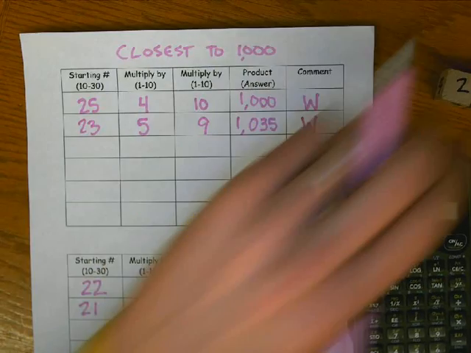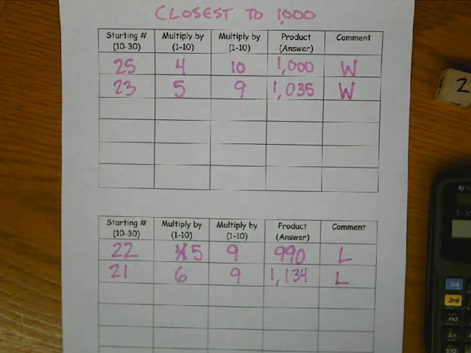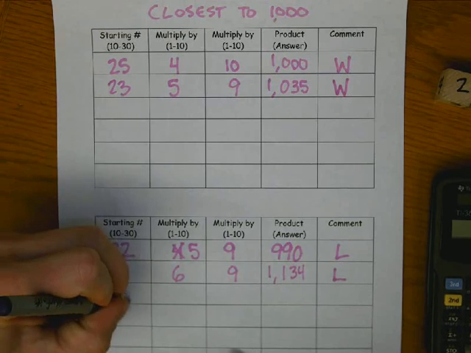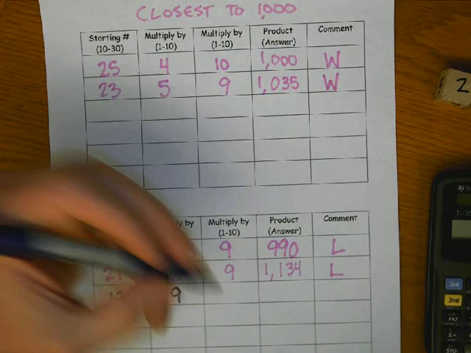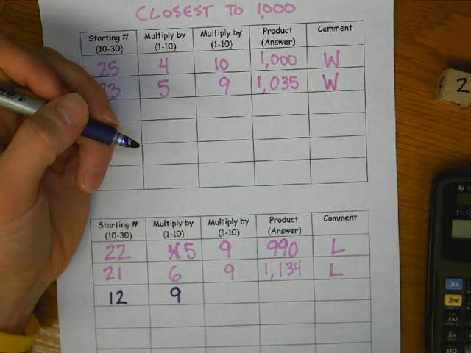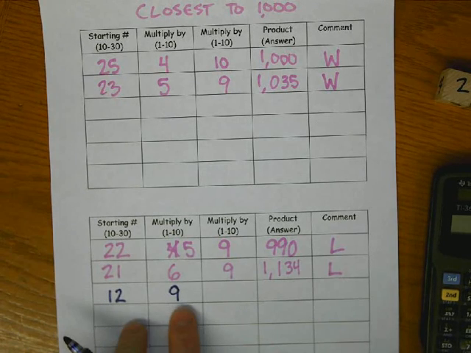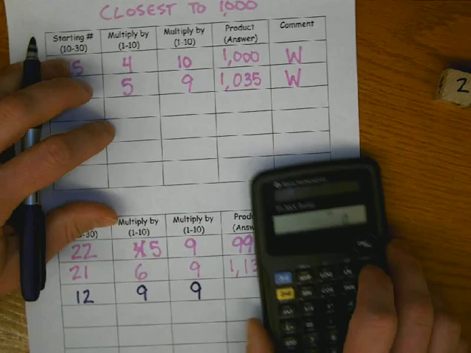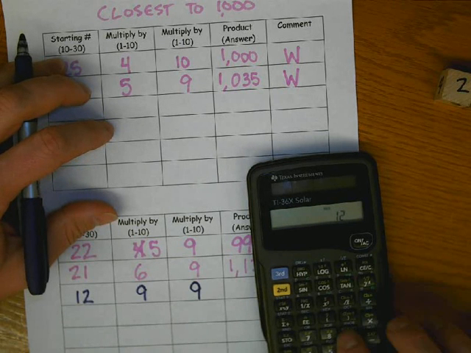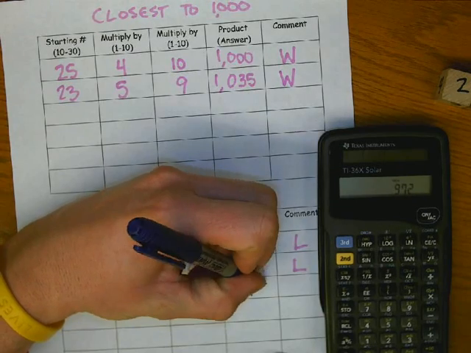Now, I wanted to make this a little bit farther because I wanted to show you a little example. Let's grab a different color just to show you. This is hypothetical. Let's pretend this happened. Let's say instead I took a 12. And then I multiplied that by 9. After we have 12 and 9, in my head I'm thinking, well, that's 108. So let's multiply that by 9 also. So we take our calculator. 12 times 9 equals, times 9 equals, and now I get 972, and that's 28 away.